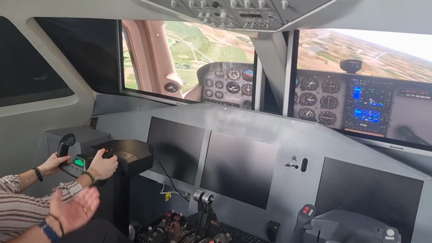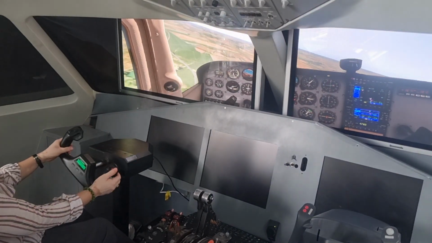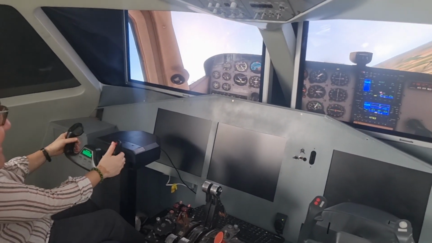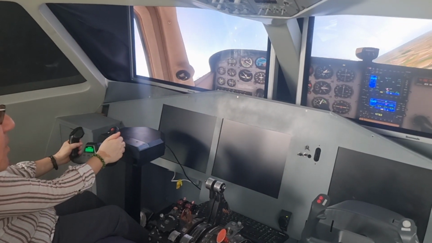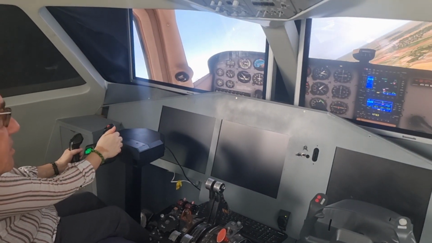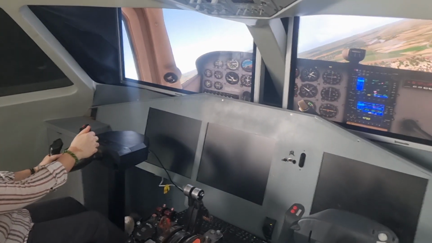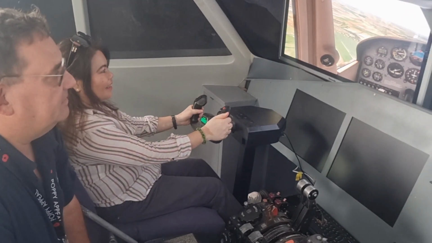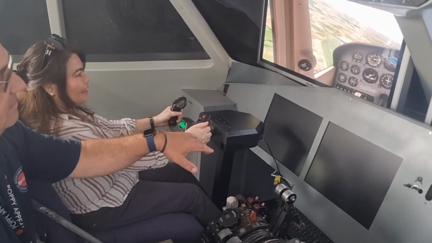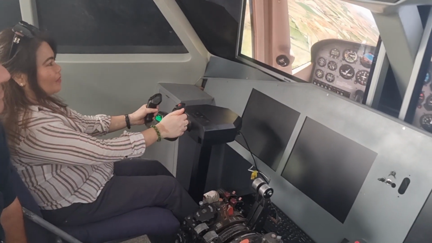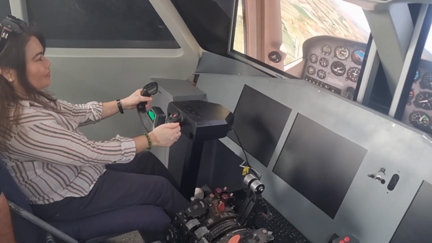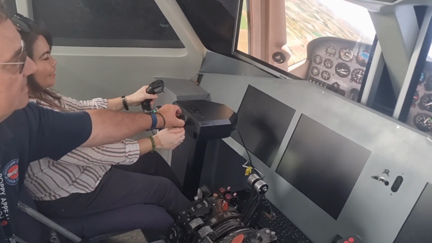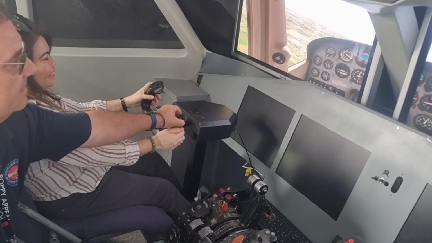Right, we need to pull back and roll to the right slightly. That's too much. You're crossing now. It's tiny little inputs, really small little inputs. Okay, we're coming round. Good. Keep it level, keep it level if you can. Oh my God. Roll to the right with the right foot. That's it.